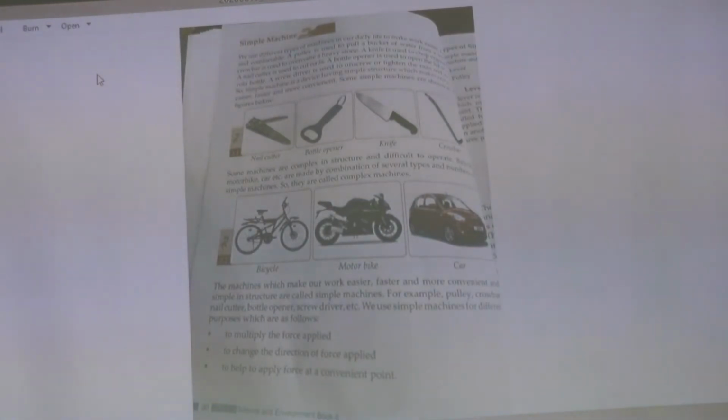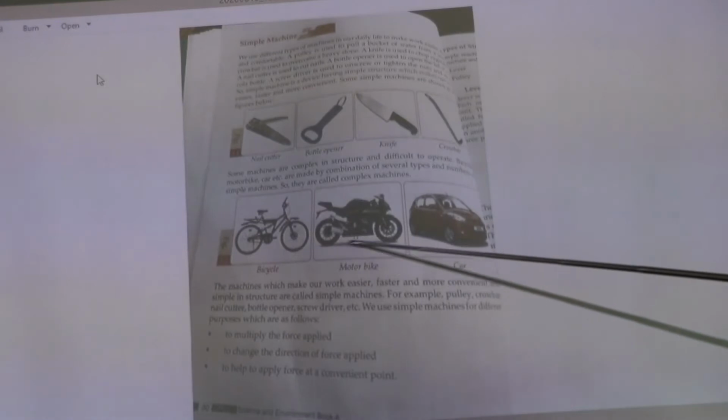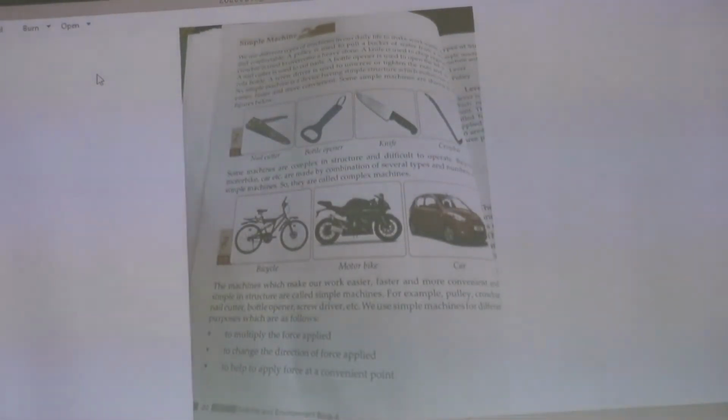Some machines are complex in structure and difficult to operate. For example, this is the figure of some machines which are complex and difficult to operate. Bicycles, motorbike, car, etc. are made by the combination of several types and numbers of simple machines. They are called complex machines. The machines which make our work easier, faster and more comfortable and are simple in structure are called simple machines. For example, pulley, crowbar, nail cutter, bottle opener, etc.